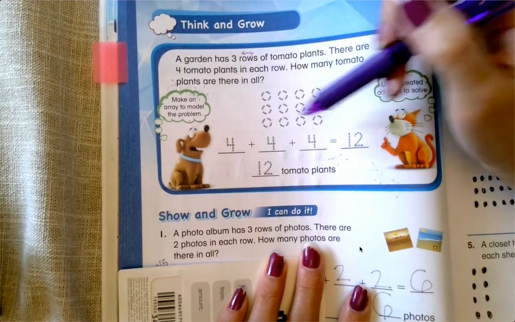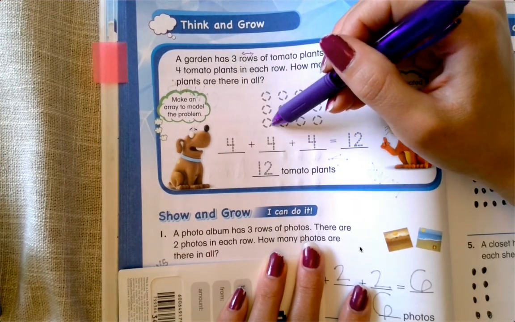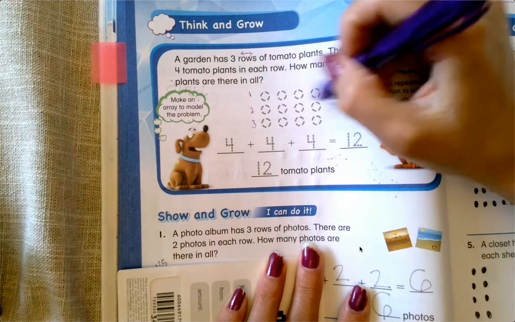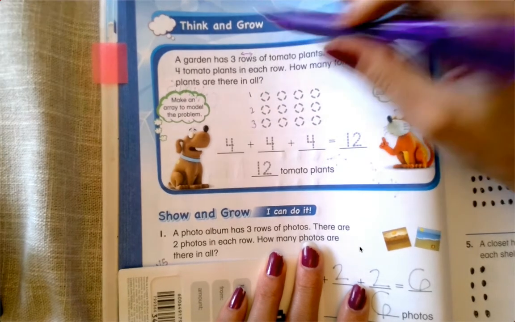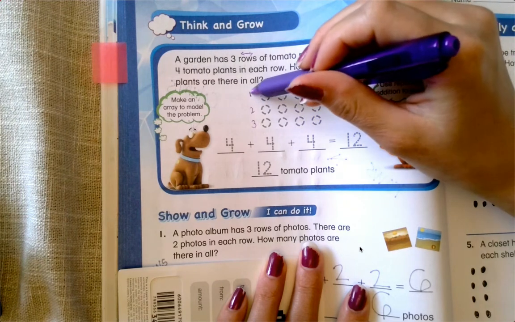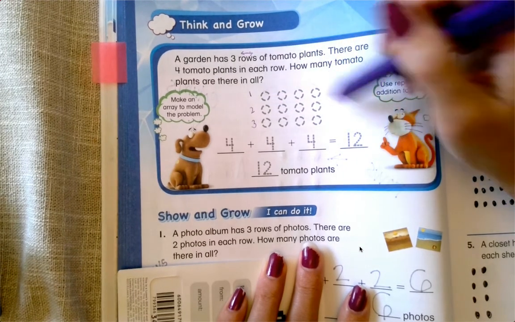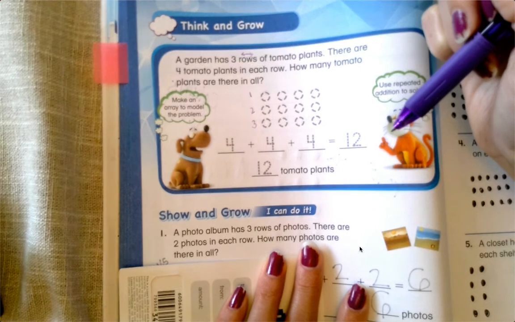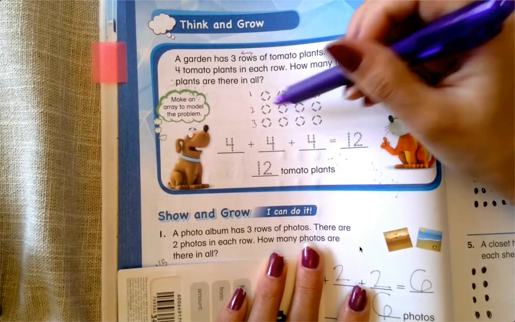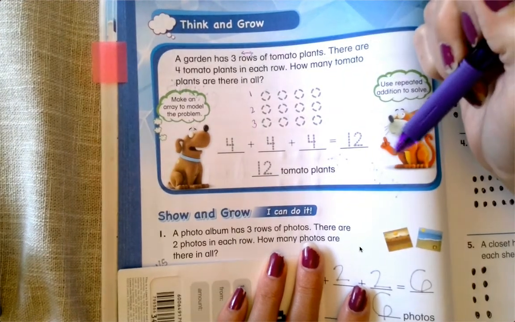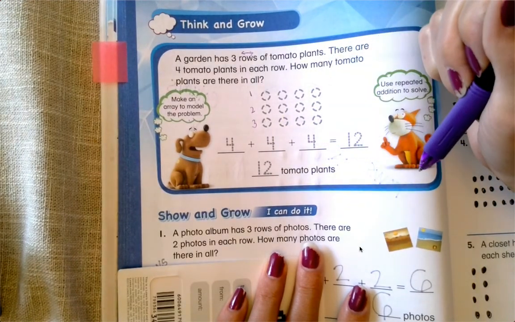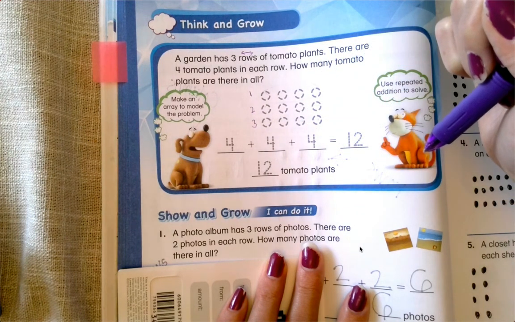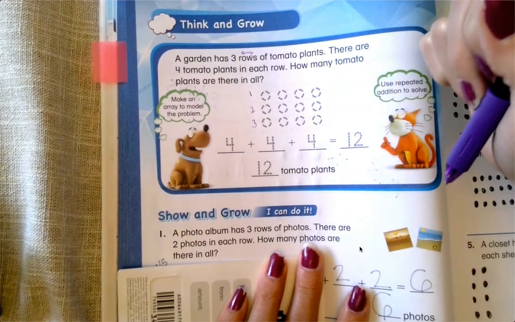Okay, so 3 rows. That's going to be a row, that's going to be a row, and that's going to be a row. So 1, 2, 3 rows, right? Okay, and there's 4 tomato plants in each row. So in this row, there's 1, 2, 3, 4. So our equation needs to add up all of those rows. What's in each row? 4. 4 and 4. Okay, and when we add 4 plus 4 plus 4, it equals 12. So our answer is 12 tomato plants.